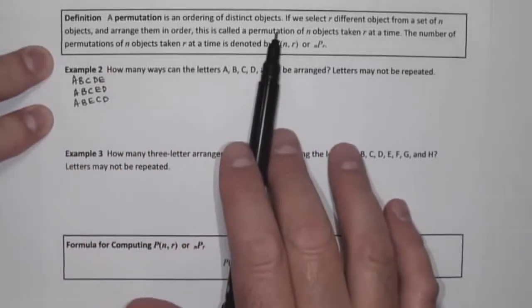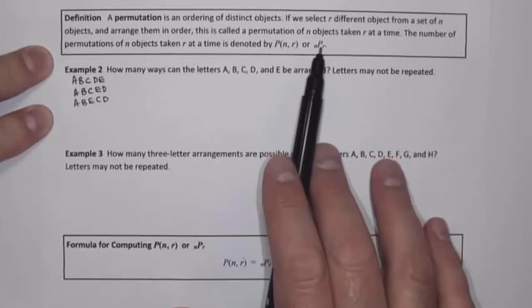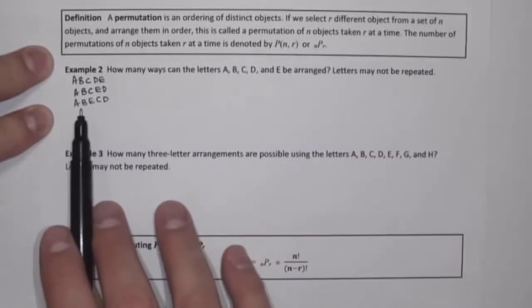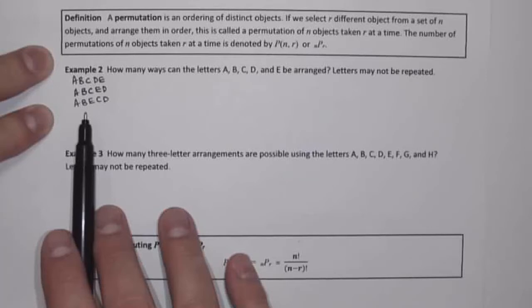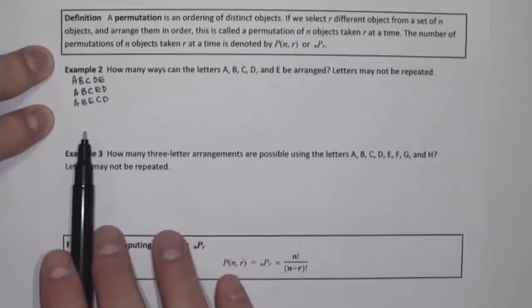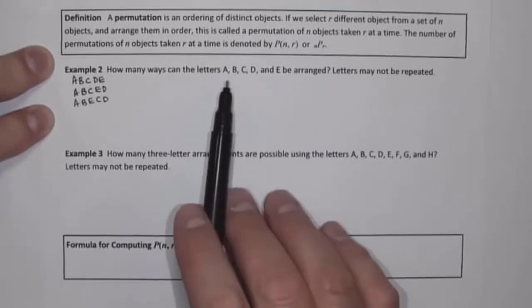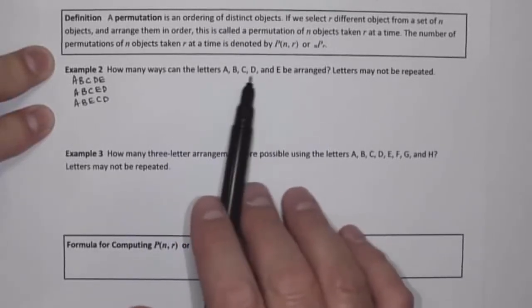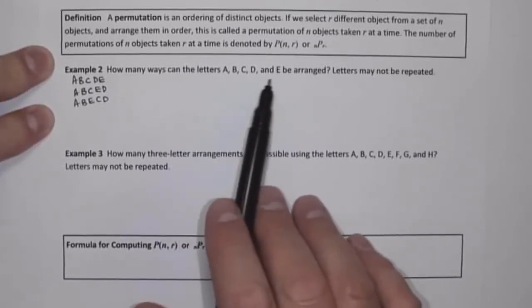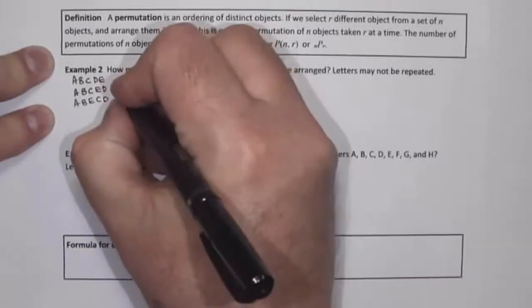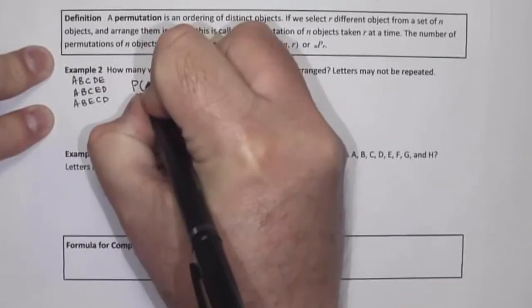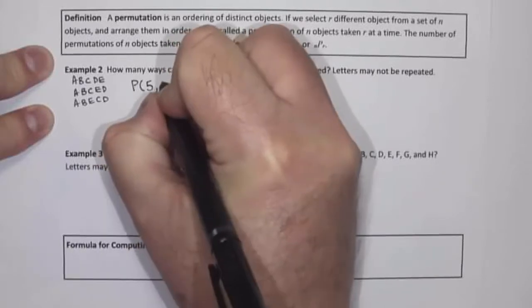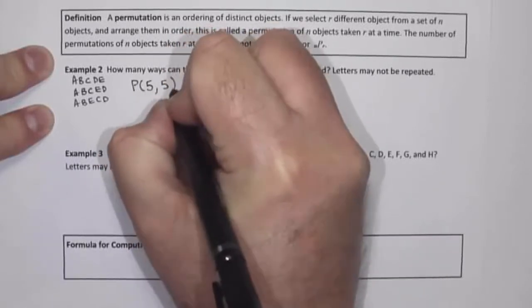So this is a permutation again because we are arranging these 5 objects, these 5 letters, in different orders. And so the question is, how many arrangements are possible? Since we have 5 letters and we're going to arrange all 5 of them, this is a permutation of 5 objects taken 5 at a time.